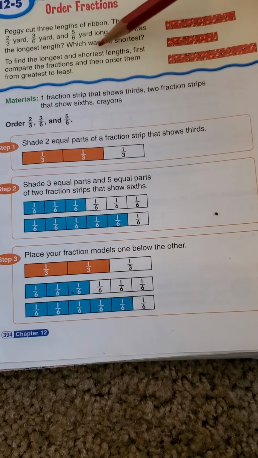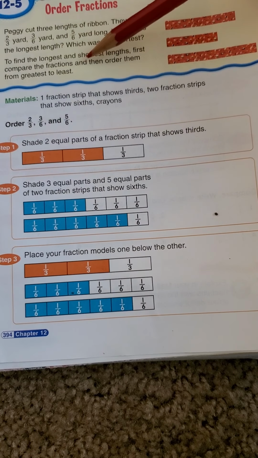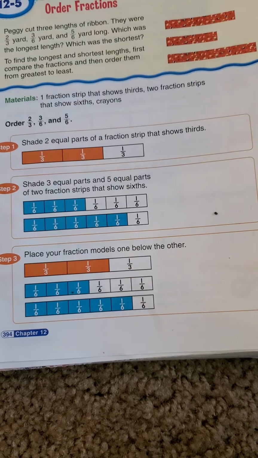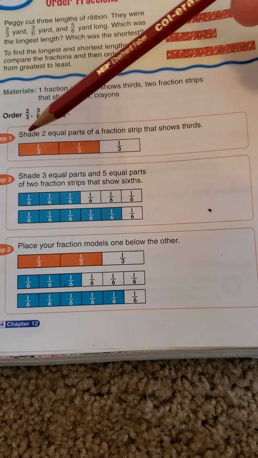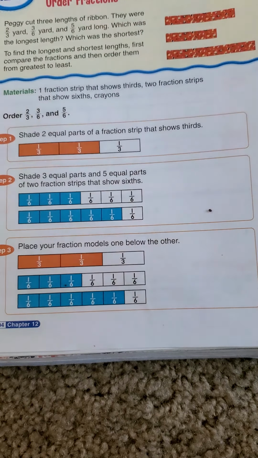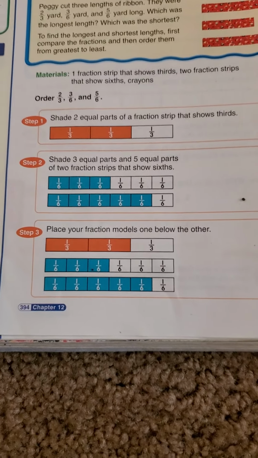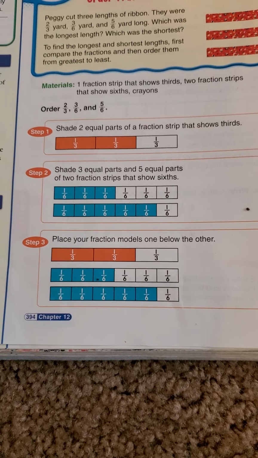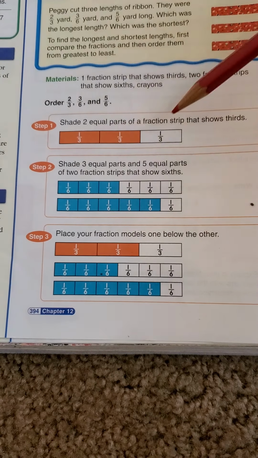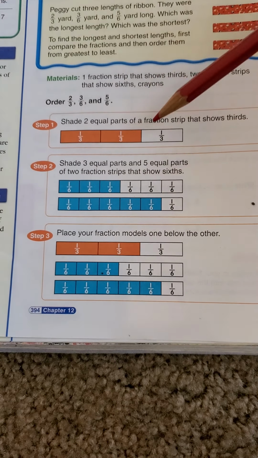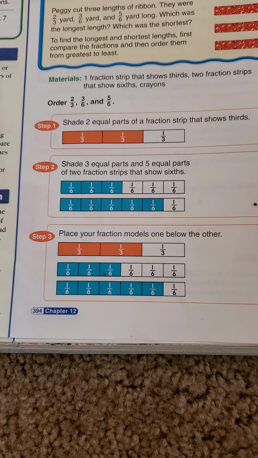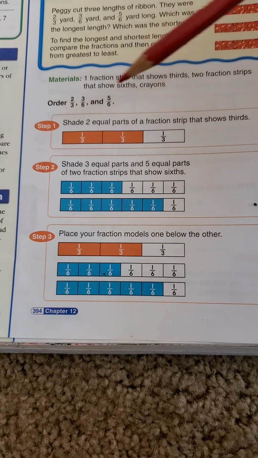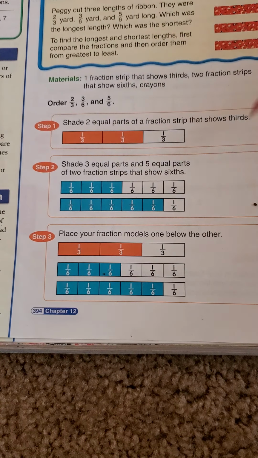To find the longest and shortest lengths, first compare the fractions and then order them from greatest to least. So we're going to make them from greatest to least. Down in step 1, we have shade 2 equal parts of a fraction strip that shows 2/3. Now that sheet that I gave you, you can cut those out and use those, color them in the way you want. They're using orange and blue. You can use whatever colors you like. We have 1/3, 2/3 colored in. We're not using the 3/3, right?